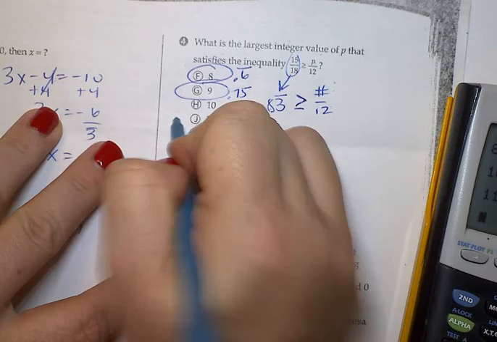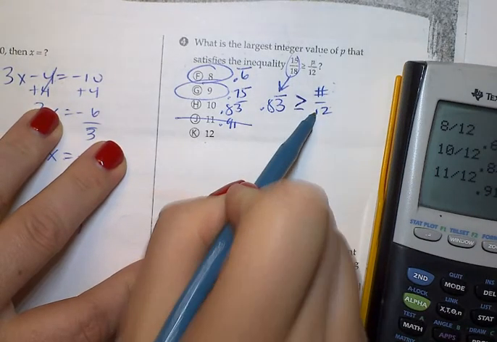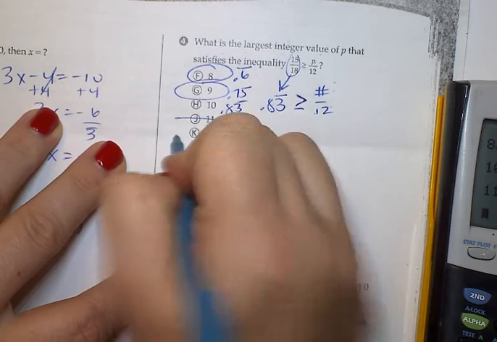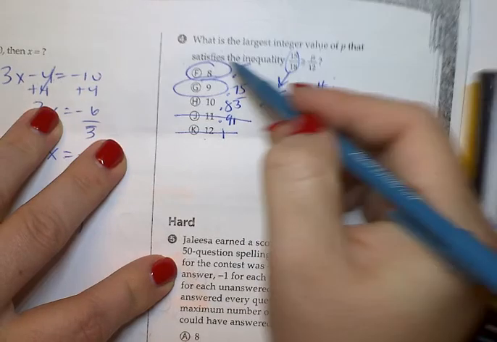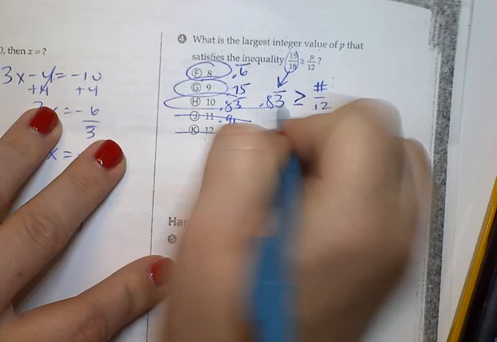And lastly, if you plug in 12, 12 divided by 12 is 1. And 1 is greater than this. It doesn't even satisfy what this question is asking. So of the 3 of the 5 choices that work, which one of these is the greatest? H. Going on to number 5.